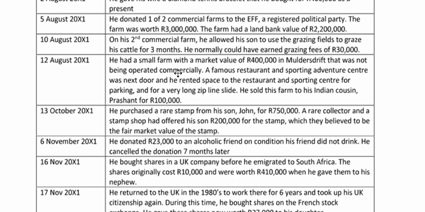Moving on. He had a small farm with a market value of 400,000 in Mildredgest that was not being operated commercially. What's going to happen with this? It's not a commercial farm, so the 70% won't apply. A famous restaurant and sporting adventure center was next door, and he rented space in the restaurant and sporting center for parking and for a very long zipline slide. He sold the farm to his Indian cousin Prashant for 100,000. So 400 is what the market value is.